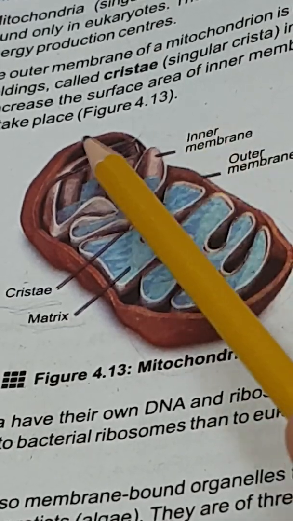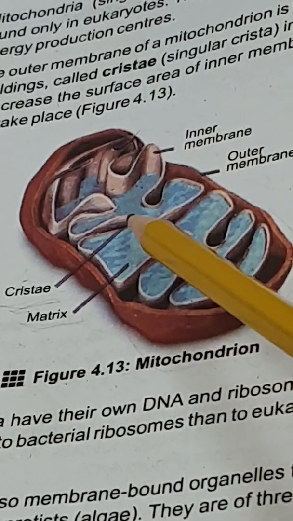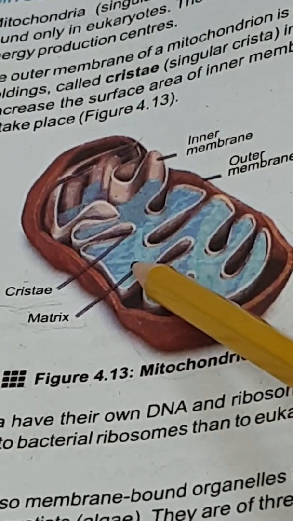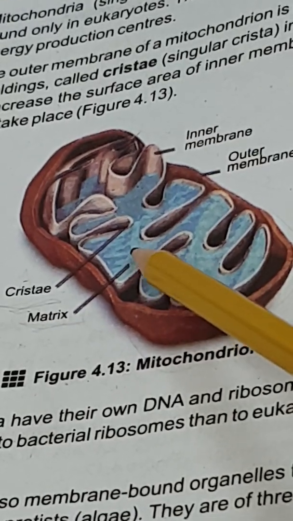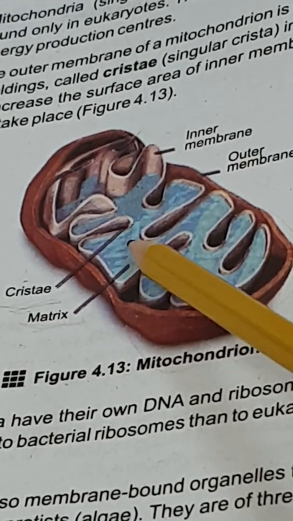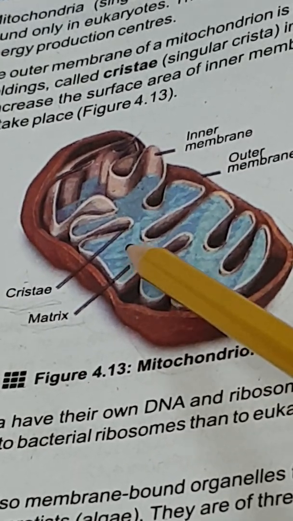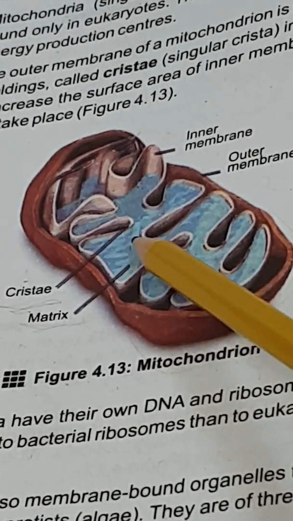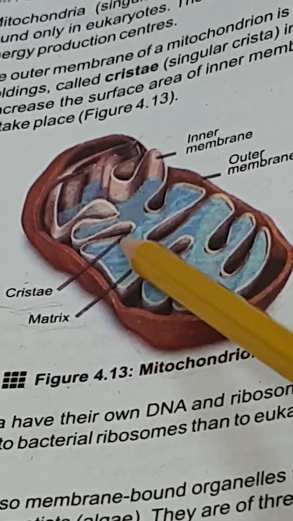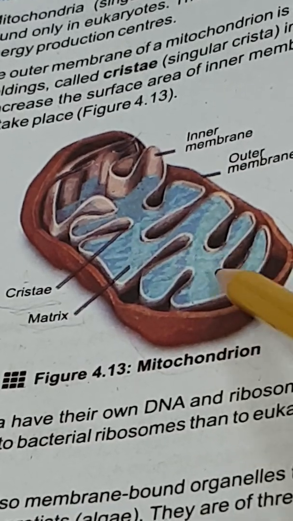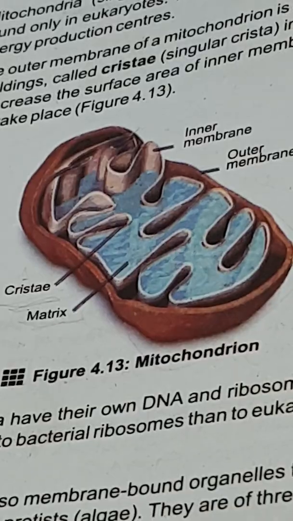The structure of the mitochondria is important for its function. Here, the cell produces energy, or ATP, from food by the oxidation process. Food is oxidized and energy is released, and that energy is used for the activity of different functions. So that's why this organelle is said to be the powerhouse of the cell.